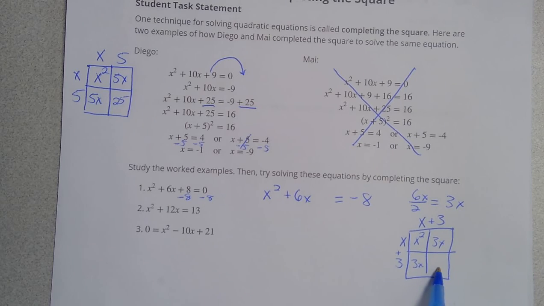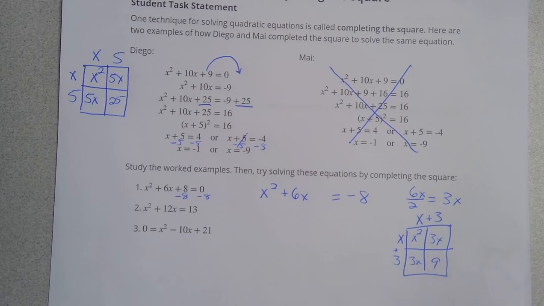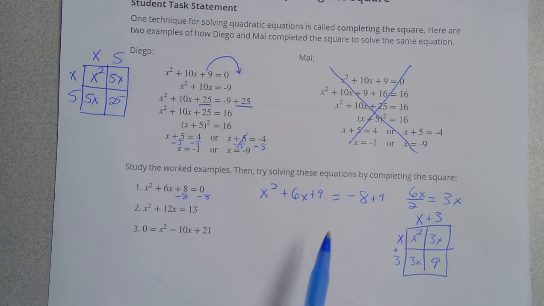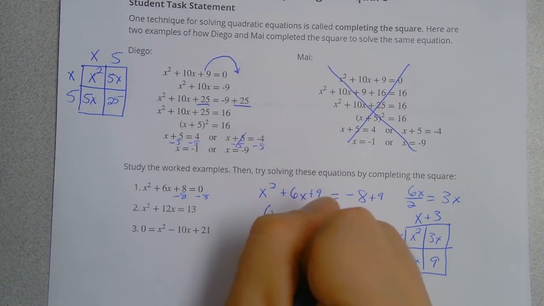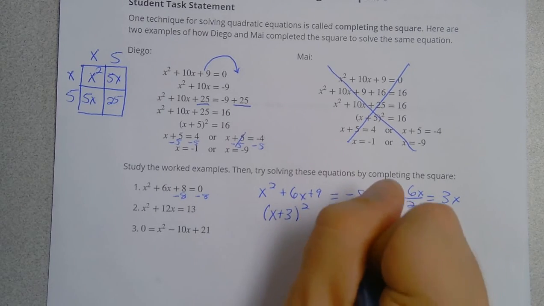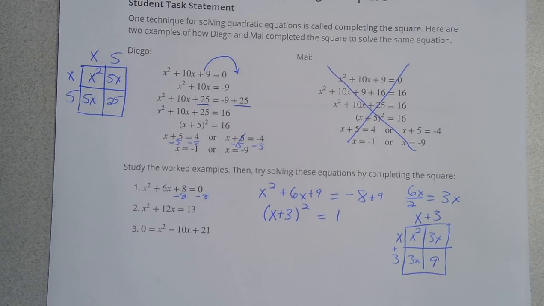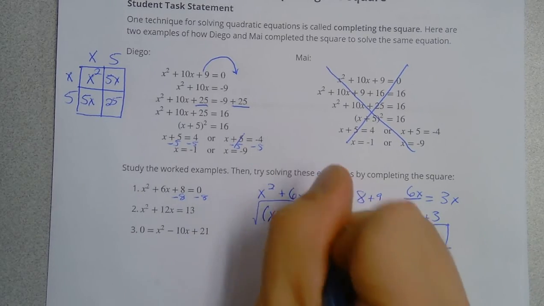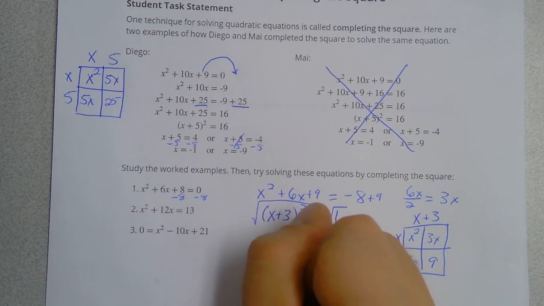And then to figure out, well, what do I add? 3 times 3 is 9. So I'm going to add 9 to both sides. And then in factoring that, you get x plus 3 squared is equal to 1. Now to undo the squaring, we take the square root of both sides. So I show that, and I get x plus 3.